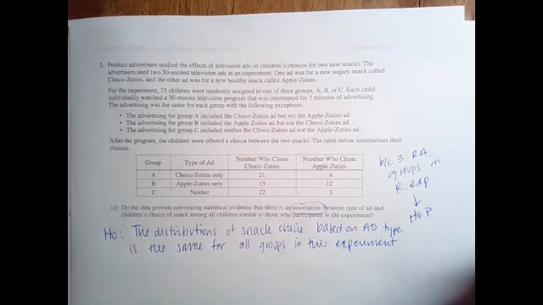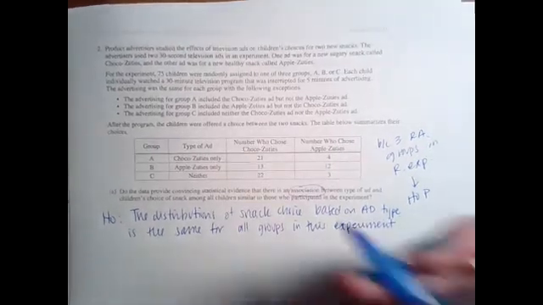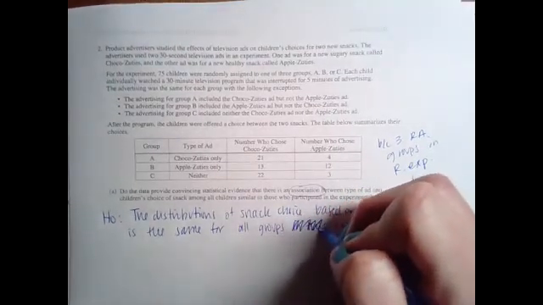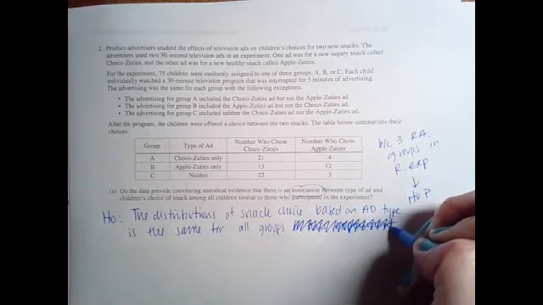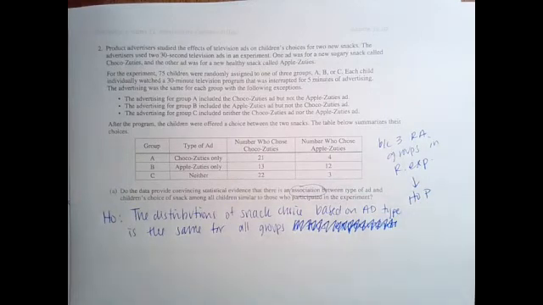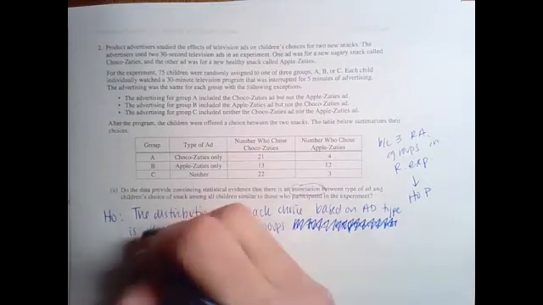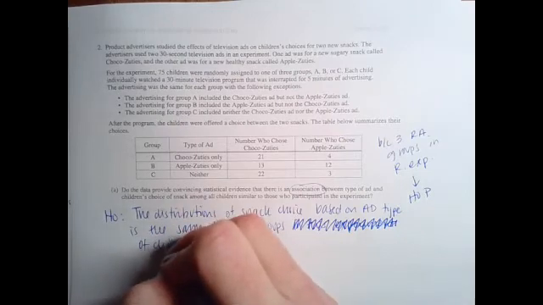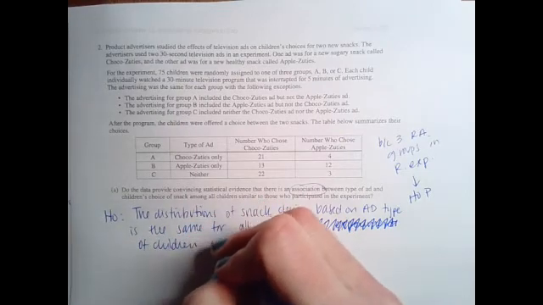Oh, maybe I don't want to say that for all, because I'm trying to make these hypotheses about something larger. So I want to be able to apply it to some larger group. So all groups of children exposed to these ads.